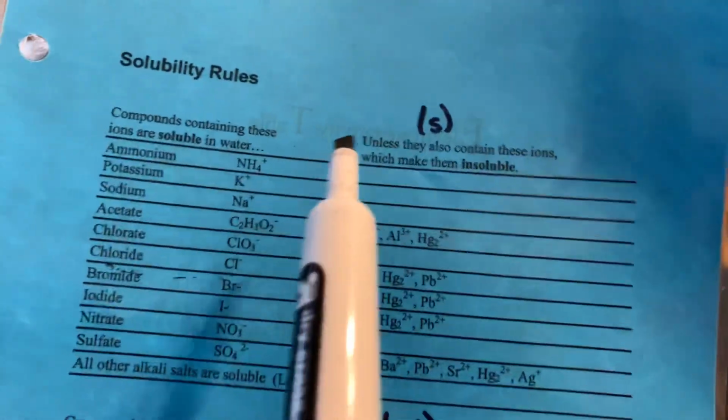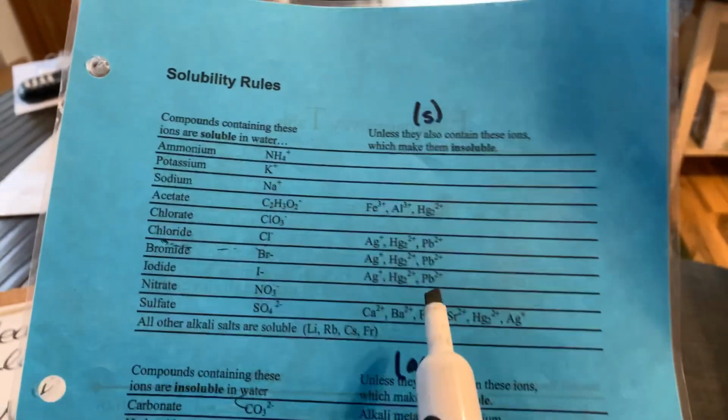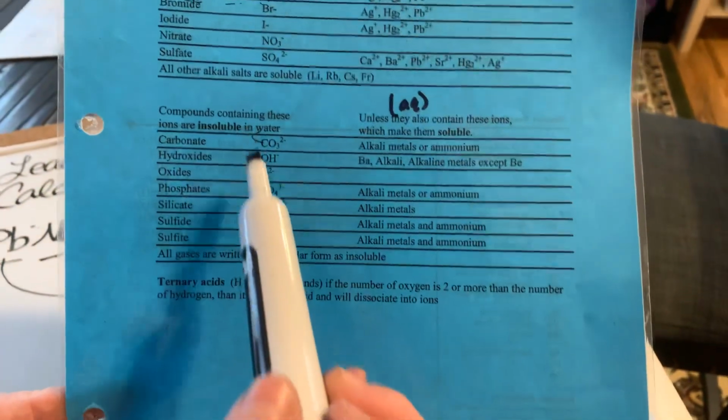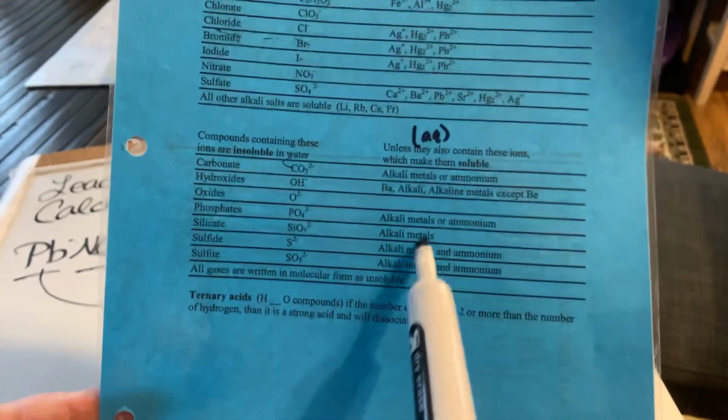I put that there for you so that you would know that if one of these things is present, it's a solid, okay? Now, if you look down at the bottom, these ones go the other way. If you have one of these things with something that's present here, all of a sudden it is soluble, so it's aqueous. But let's stick with the solid for now.